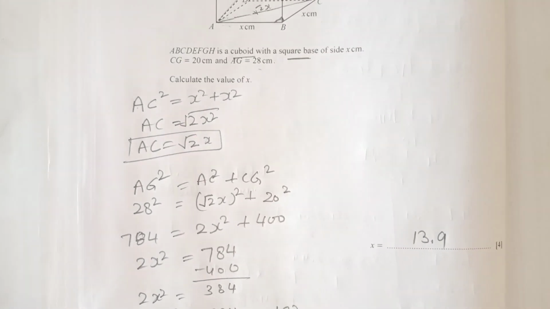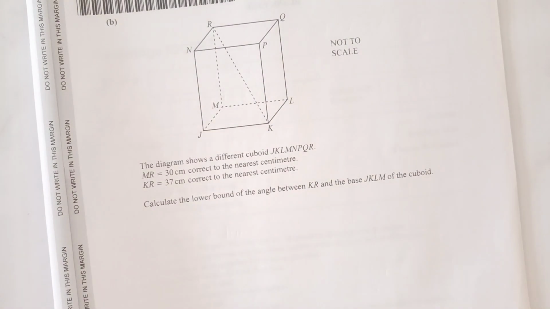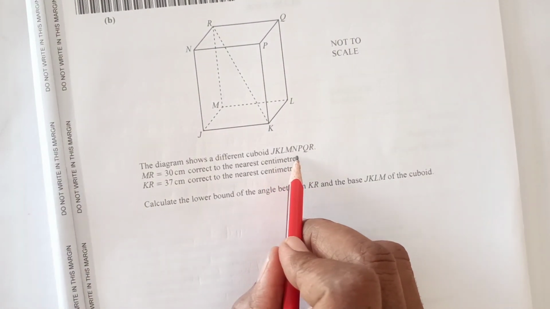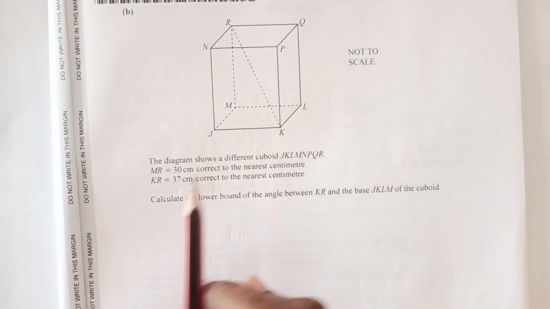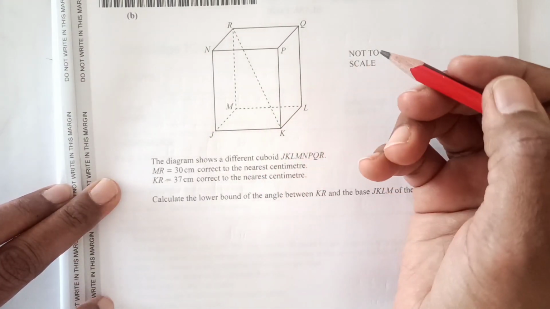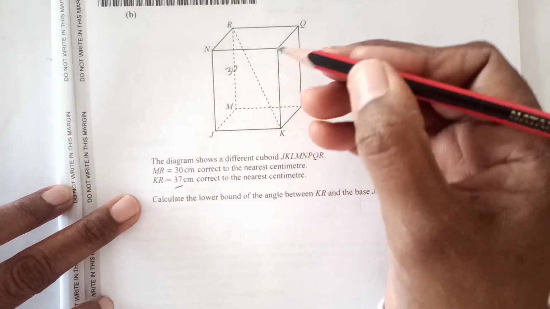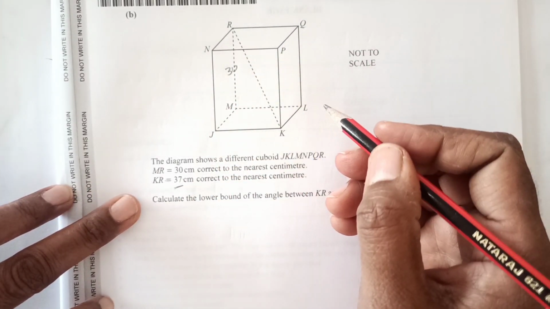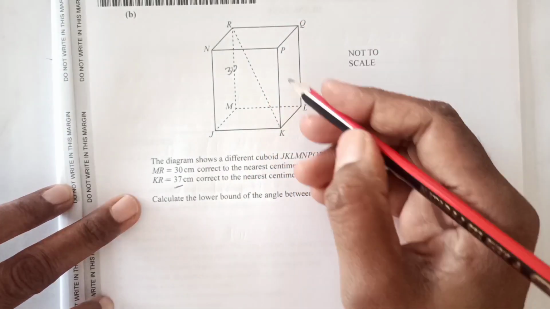Right, this was an easy one. Now the next one, we have a different cuboid here, JKLMNPQR, right? So MR is 30, this is 30. KR is 37. KR, where is KR? I don't see R. This is R, 37. Okay.